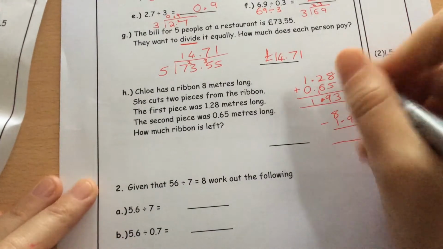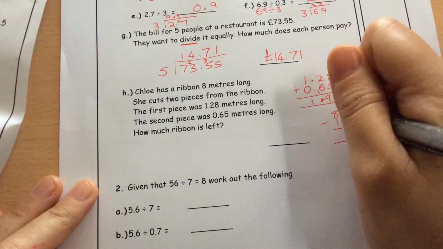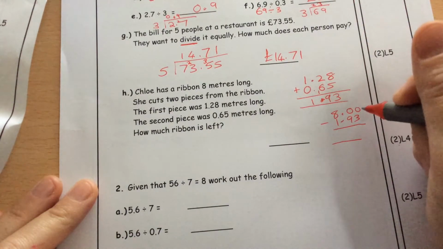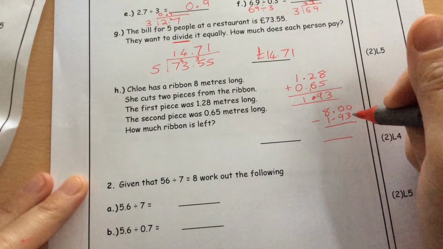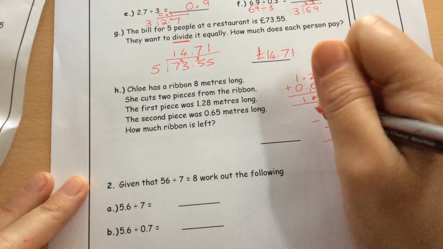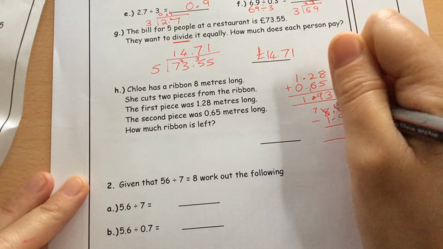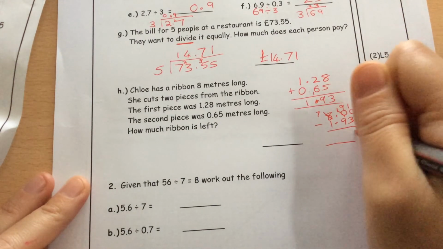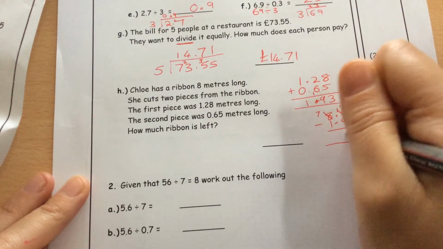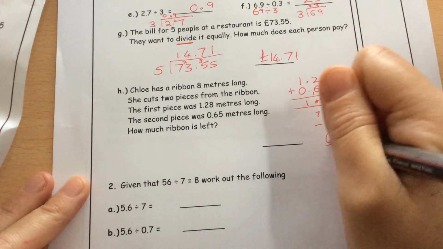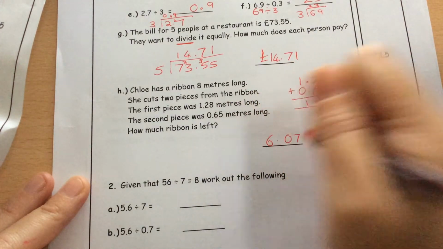So if you were using workings out, put your zeros in to remember to borrow. 0 take away 3, we need to start borrowing. So all the way across the 8, carry it. 10 take away 3 is 7. 9 take away 9 is 0. 7 take away 1 is 6. So 6.07 left.